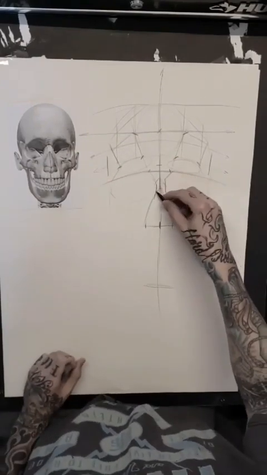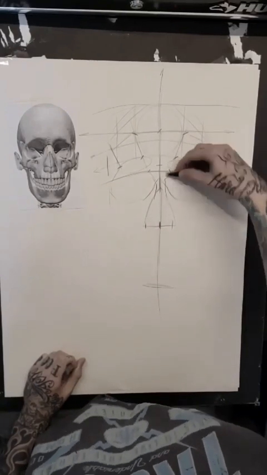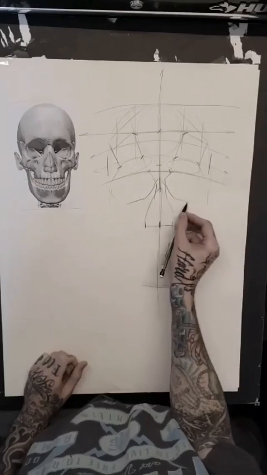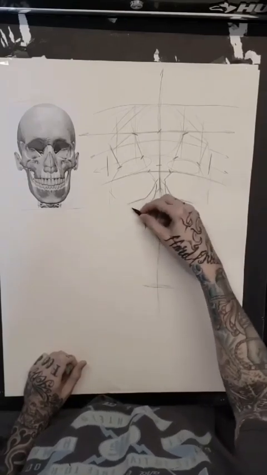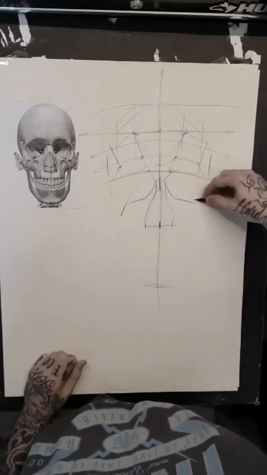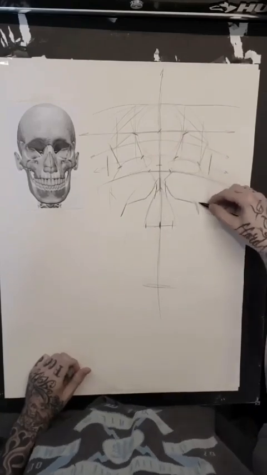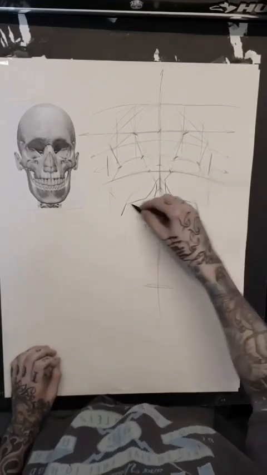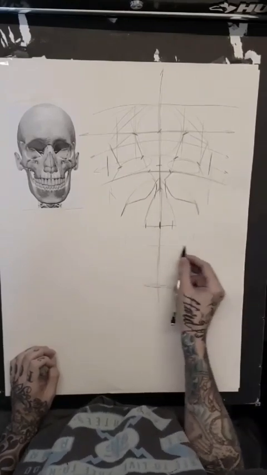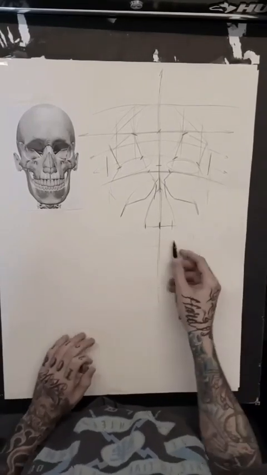So let's jump right into creating. I'm going to relate as I draw this portion of the, it's the orbit of the eye, but it's part of the maxilla. So let's just simplify it. This location here is what will be really important right here. Okay, so just relate one side to the other. That location there is the zygomatic process of the maxilla. Very important.